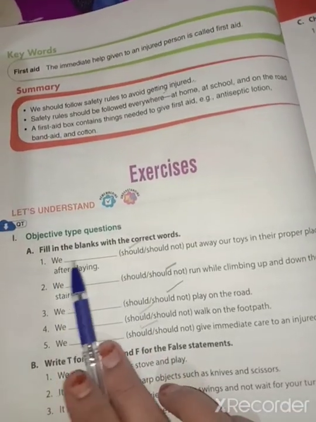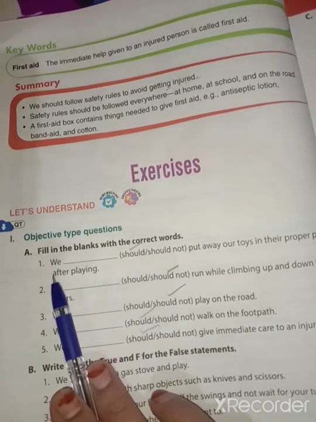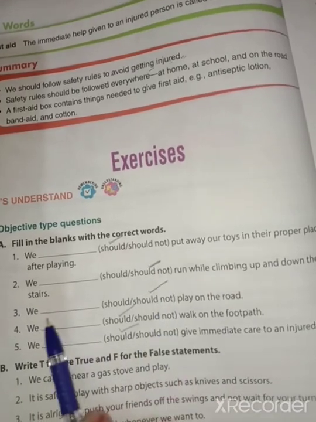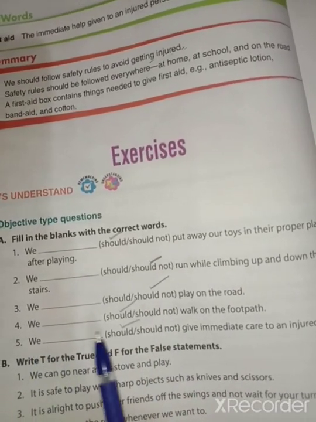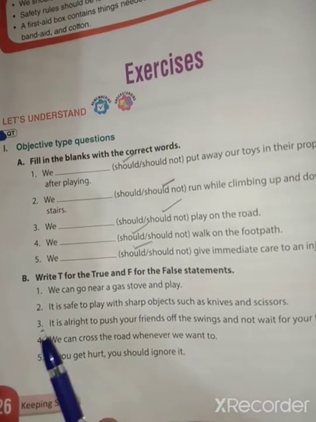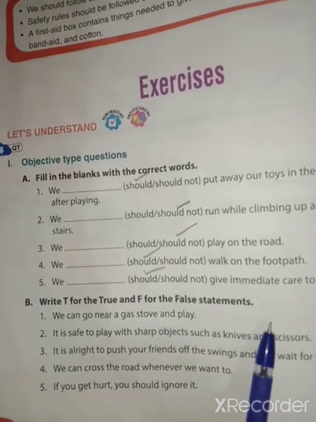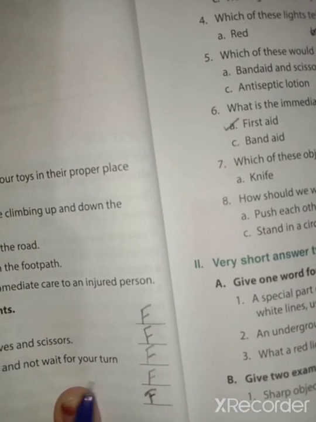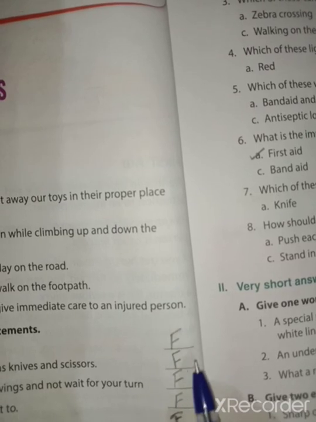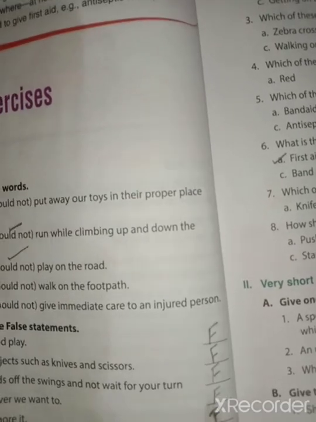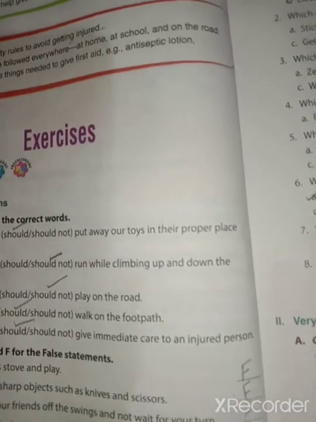So let us move on to our first main, that is our first exercise. Here fill in the blanks with the correct words. Okay, so here you should write should in the first one, second one should not, third one should not, fourth one should, fifth one should. Then again we have write true or false for the statements. So here you can see the first one is a false statement, second one is a false statement, third one is also a false statement, fourth one is a false statement, and fifth one is also a false statement.